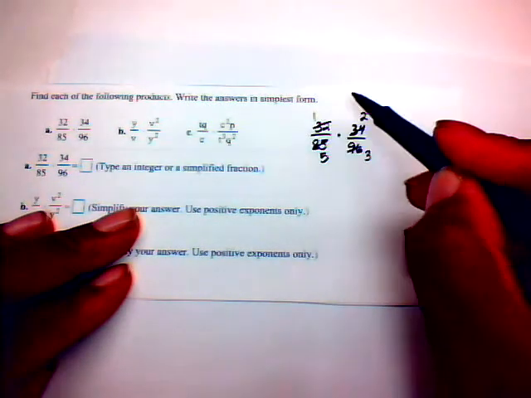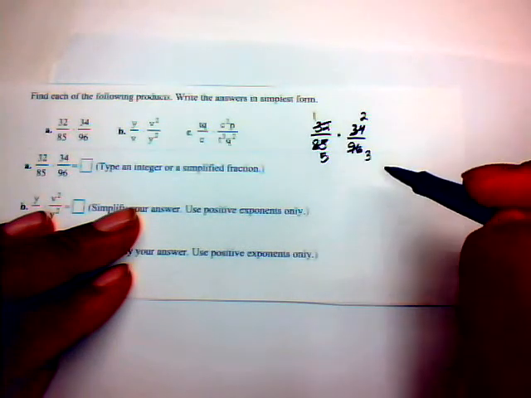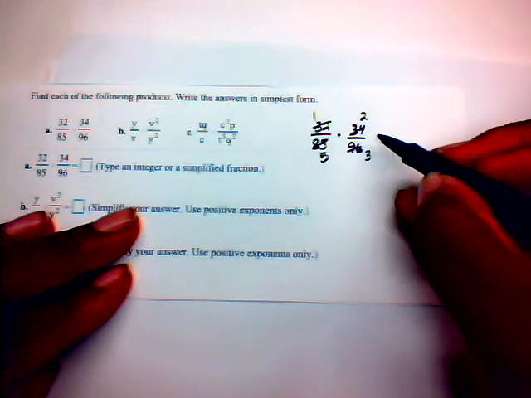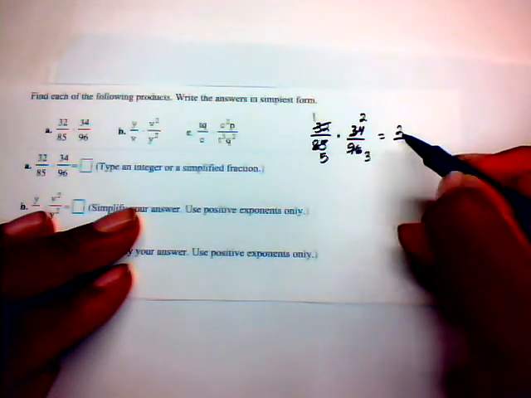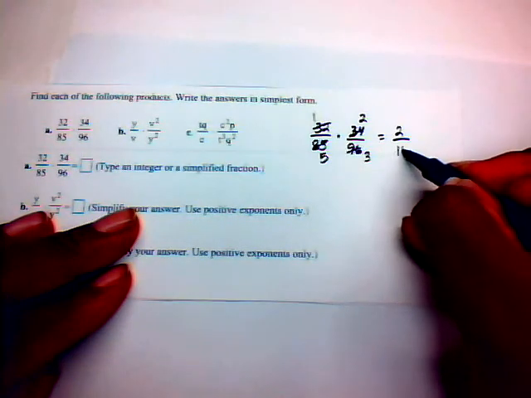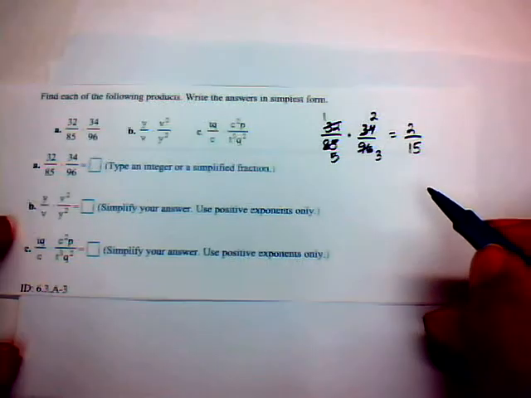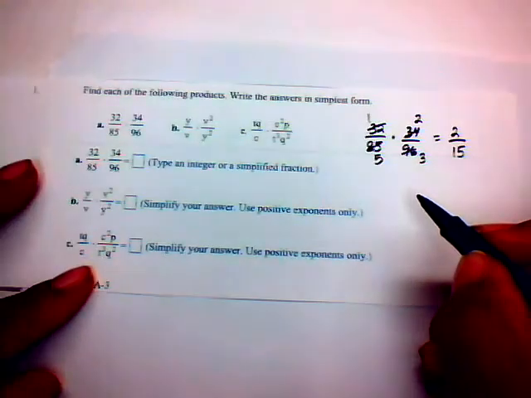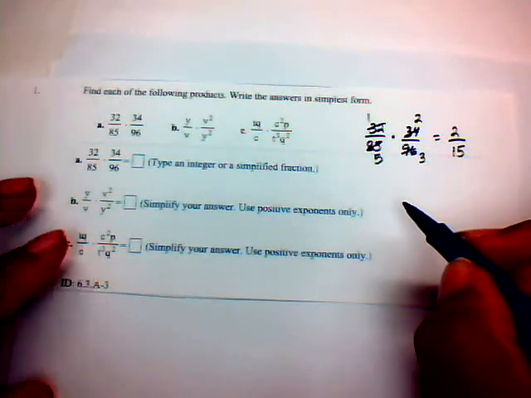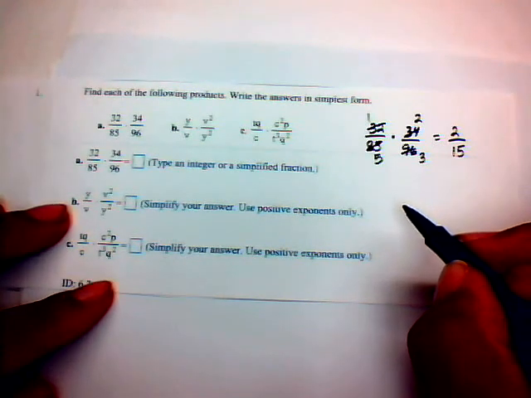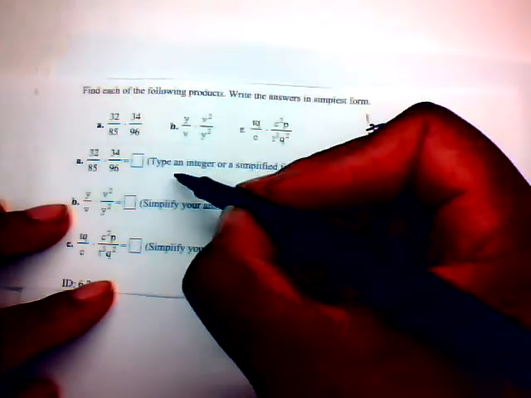Now we multiply numerator times numerator and denominator times denominator. 1 times 2 is 2, divided by 5 times 3, which is 15. So 32 85ths times 34 96ths will give you 2 15ths as the final answer.